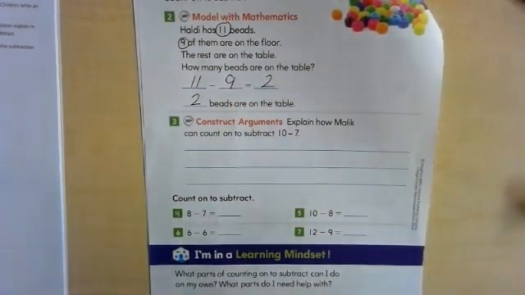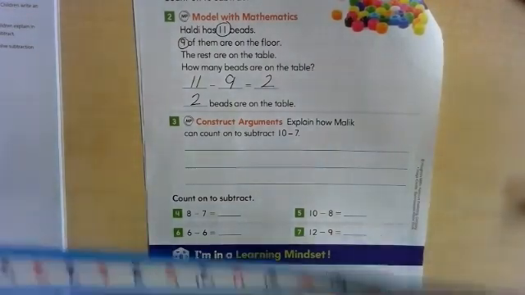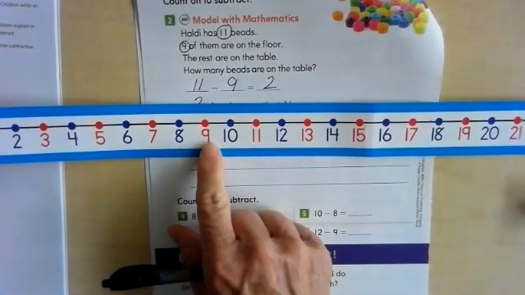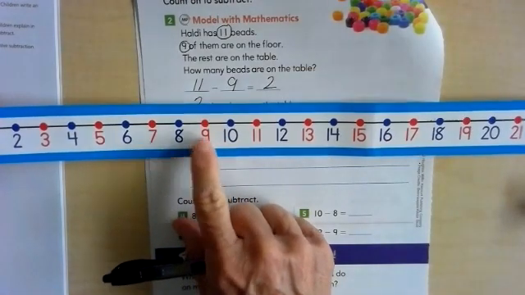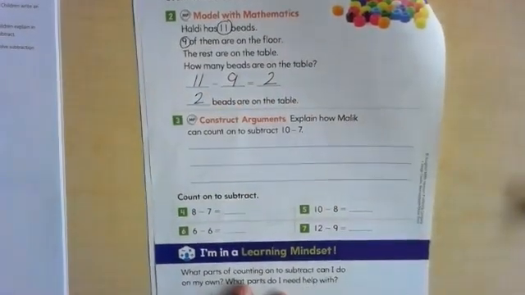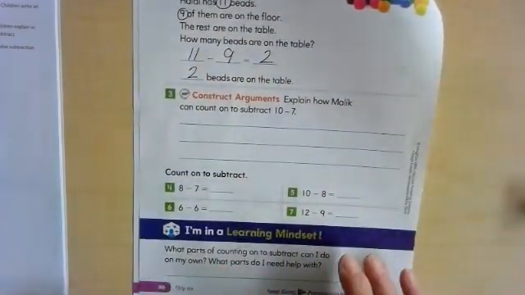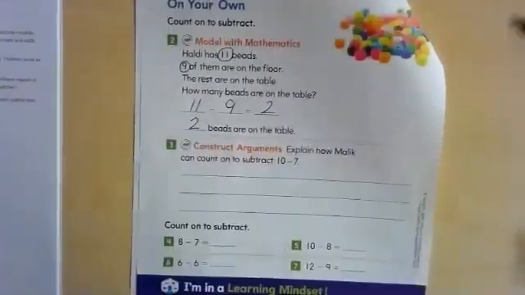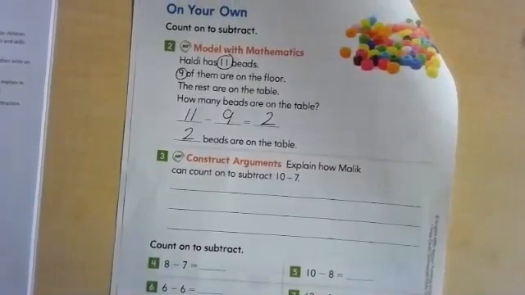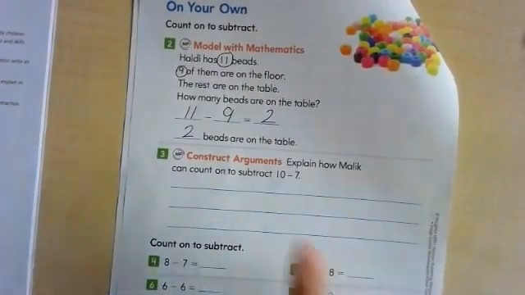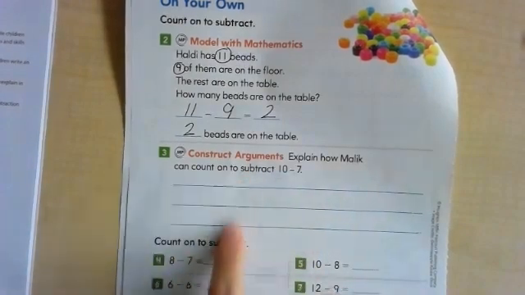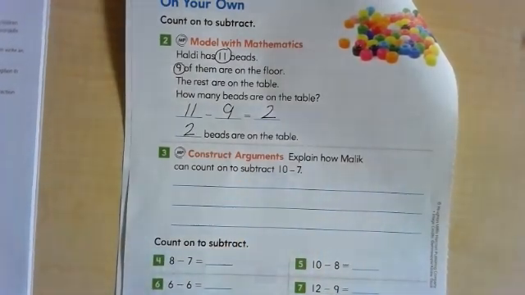And we can check it on a number line. Here's our 11, here's our 9. We want to count on until we get to the 11. 1, 2. So that is the correct answer. Let's look at number 3. Number 3 says, explain how Malik can count on to subtract. And the 2 numbers are 10 minus 7. So we have to write a little bit.